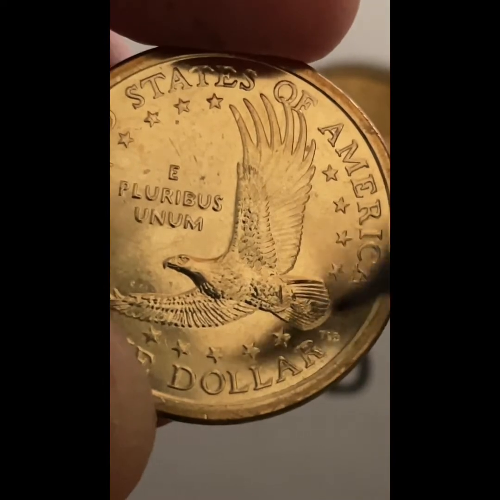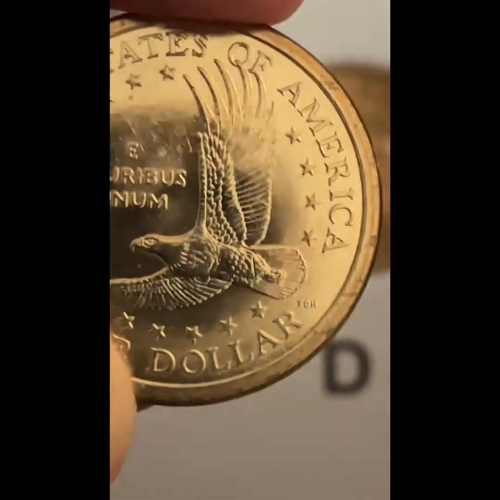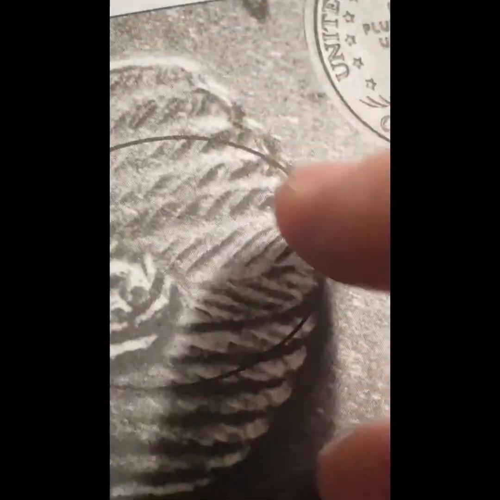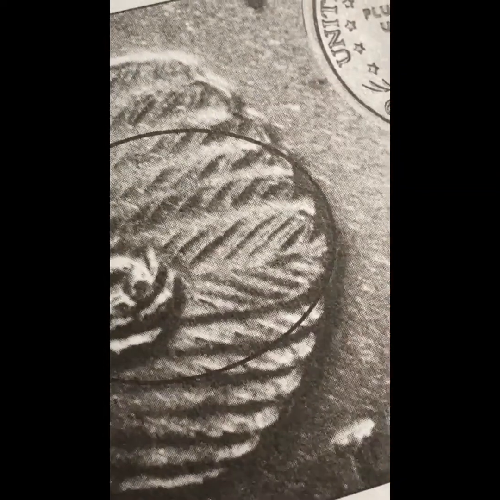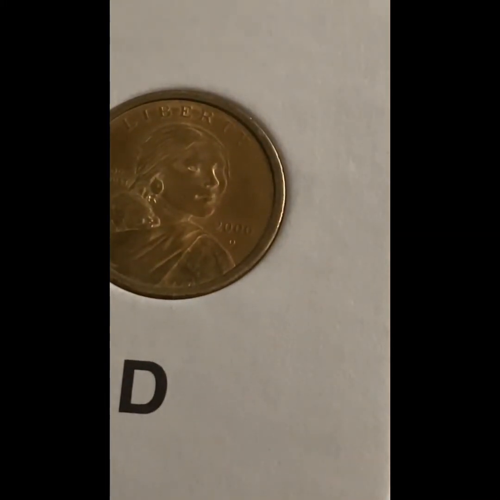Those tail feathers are normal. This is a normal Sacagawea dollar. This here is a picture of a Cheerio dollar. As you can see, there are diagonal lines going up this way and diagonal lines going down this way. Very distinct. If you find this in a 2000 P Sacagawea dollar, that would be very valuable. That could be worth anywhere from $250 to $500, depending on the condition of the coin.